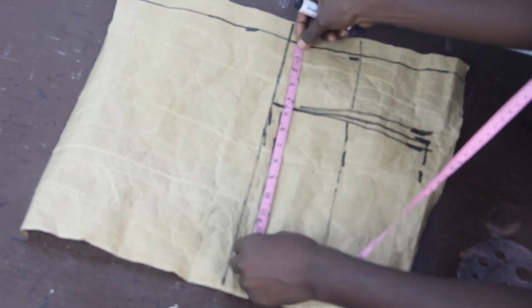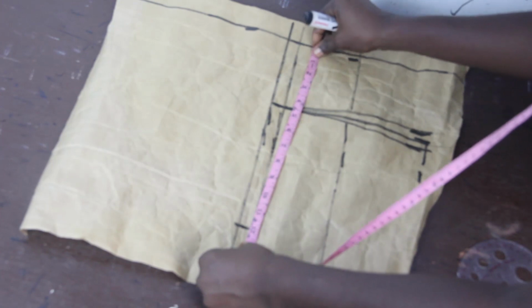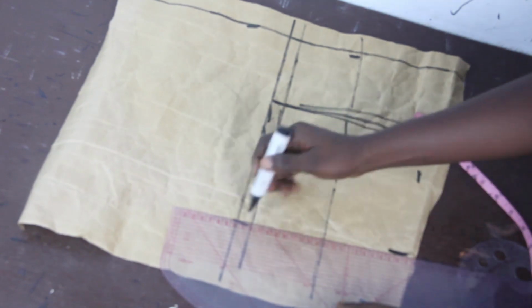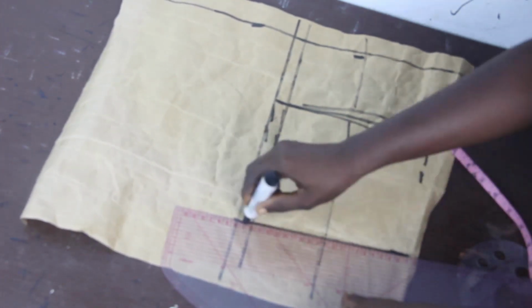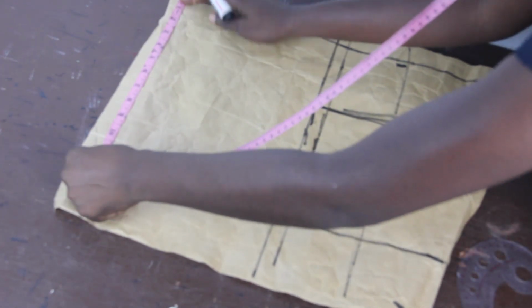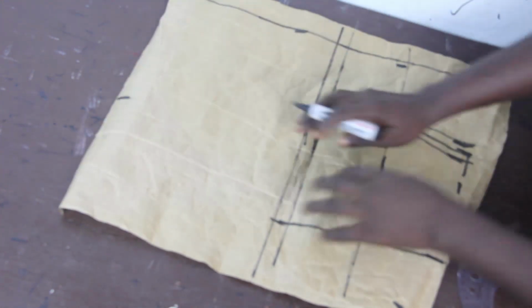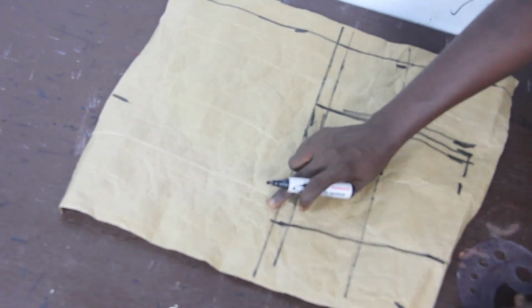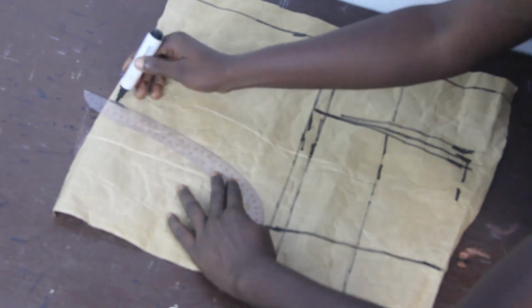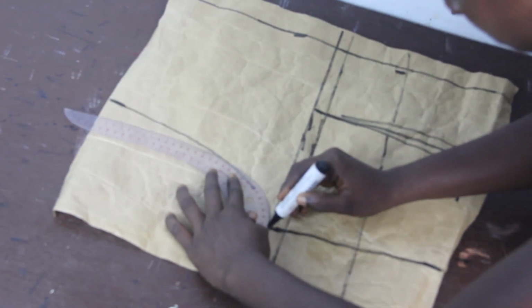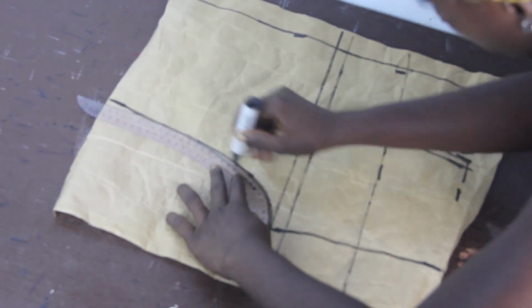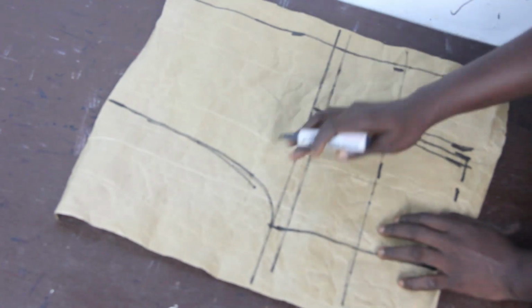So you go ahead now and mark your bust measurement, which is 12. Go ahead and mark your waist measurement, which is 11.75, and then you connect the lines together. Now you go ahead and mark your shoulder measurement, which is 8 inches. Connect your shoulder measurement to your bust measurement, making use of your armhole curve, which is available. So go ahead and connect this. So this is what you are going to have.